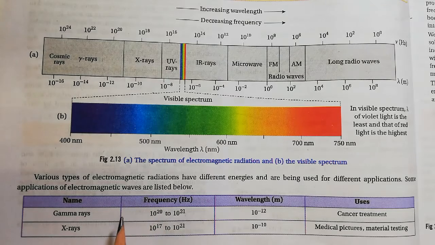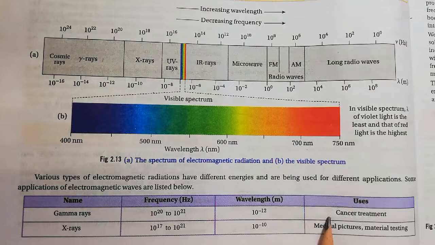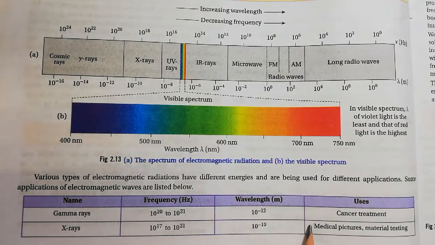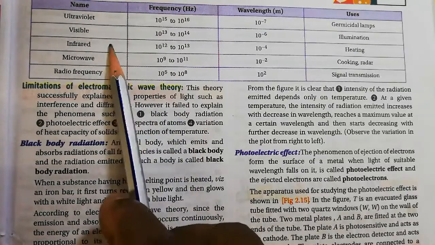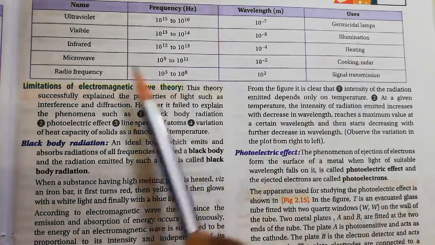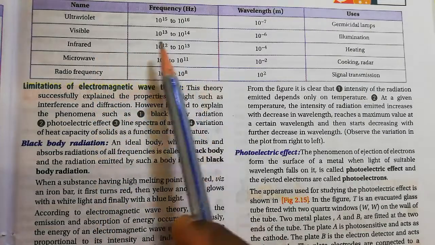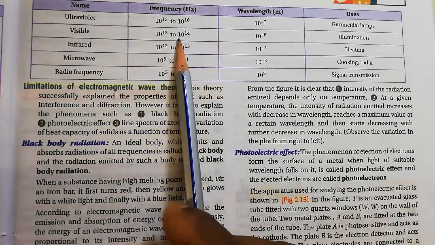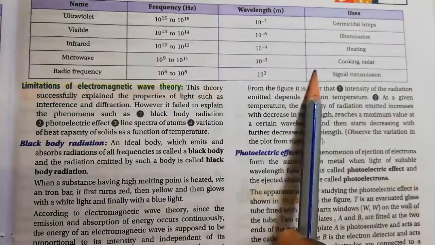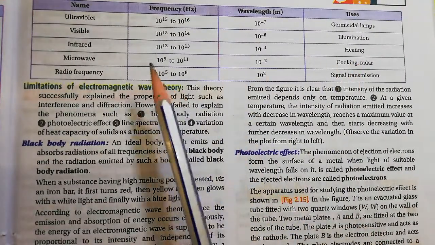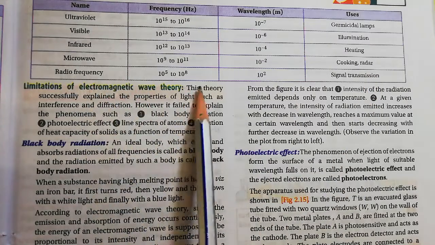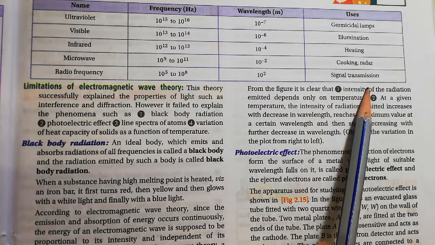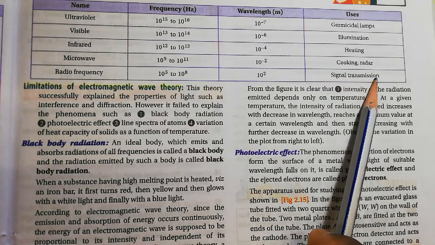Now let's look at the uses of different electromagnetic rays. Gamma rays are used in cancer treatment, X-rays are used in medical pictures and material testing, ultraviolet rays are used in germicidal lamps, visible light is the light which can make an object visible. Infrared is used for heating purposes. Microwaves are used in cooking and radar, and radio frequency is used in signal transmission, that means in television and the mobile we are using.